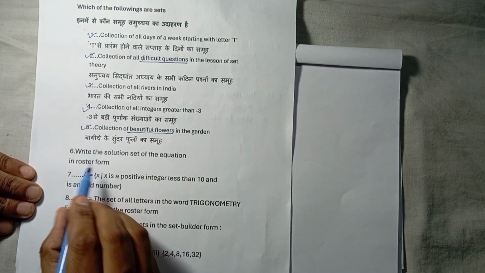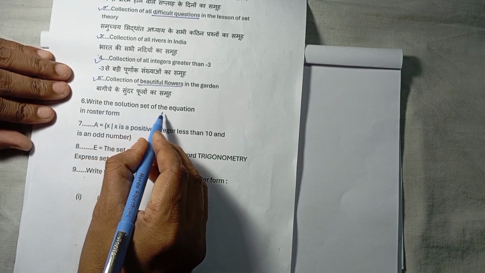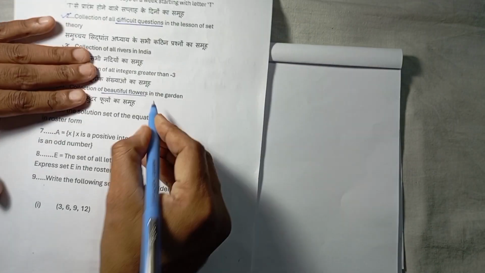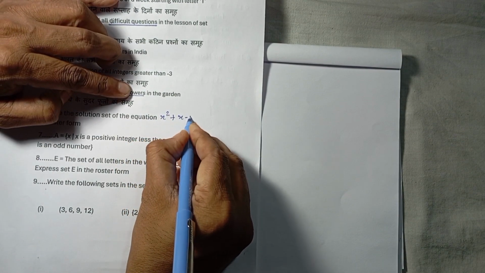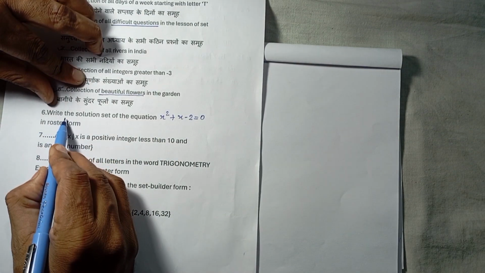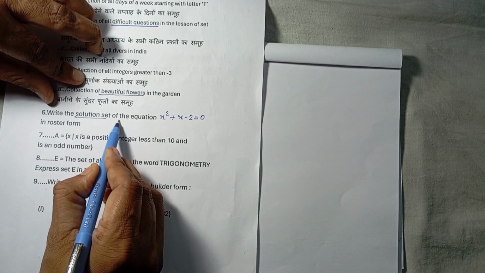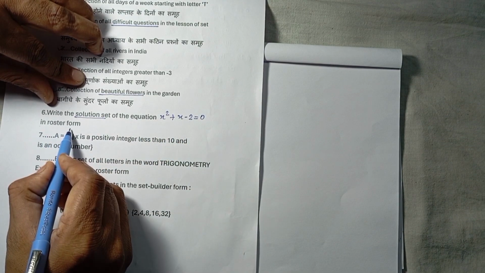Now, come on the 6th example. Example number 6, we can see that write the solution set of the equation. Let us suppose the equation is x square plus x minus 2 is equal to 0 in roster form. In this example, we have to write the solution set of the equation x square plus x minus 2 is equal to 0 in the roster form.